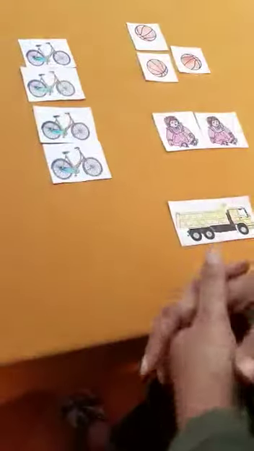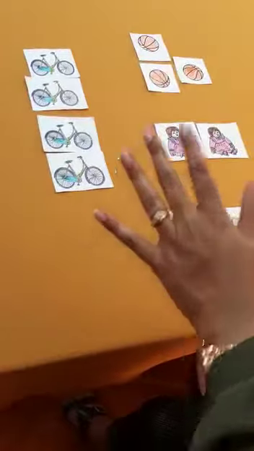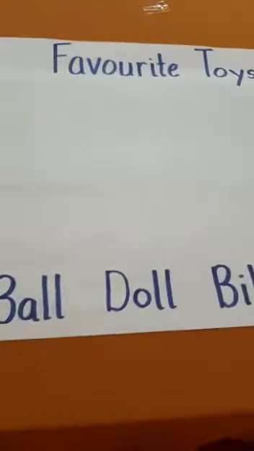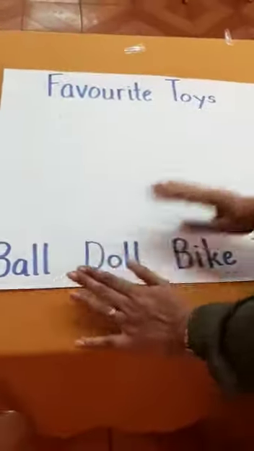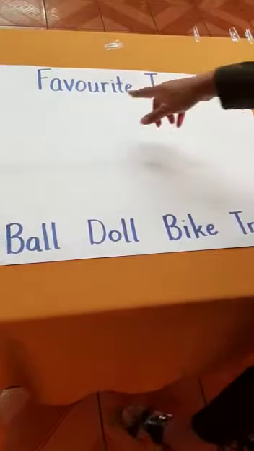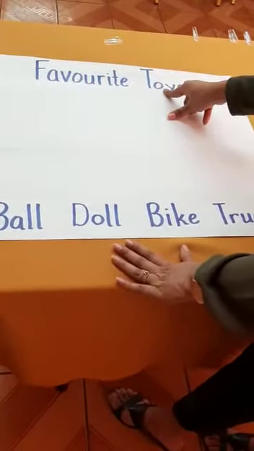So remember, I told you today we are going to talk about picture chart. So here we are going to take the pictures which we have sorted and we are now going to put them in our picture chart. So remember, we said these are our favorite toys. So this would be the title, favorite toys.